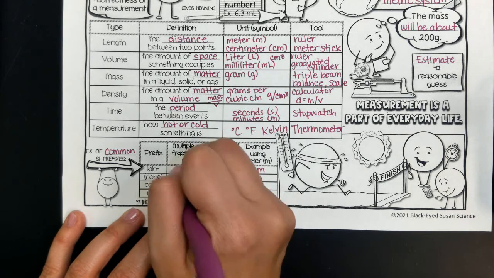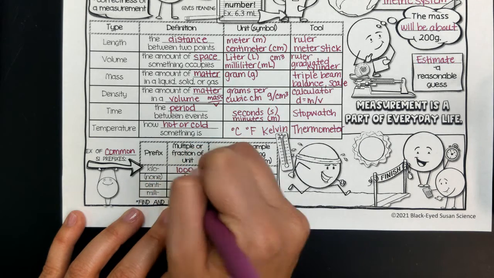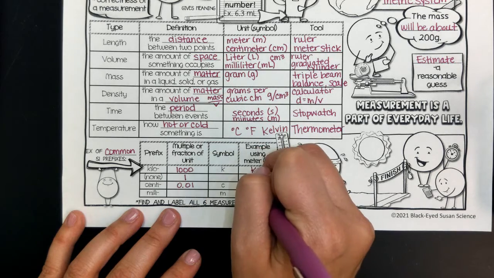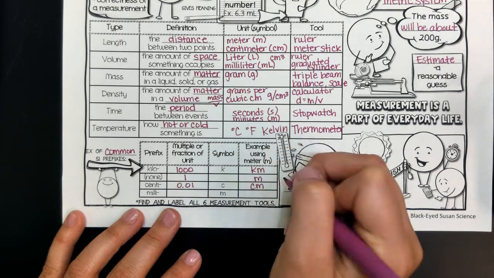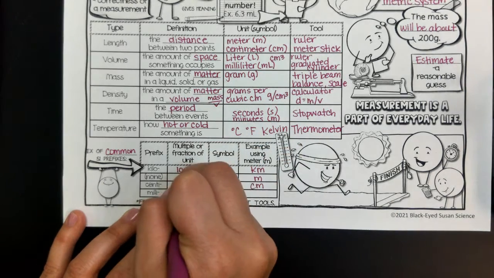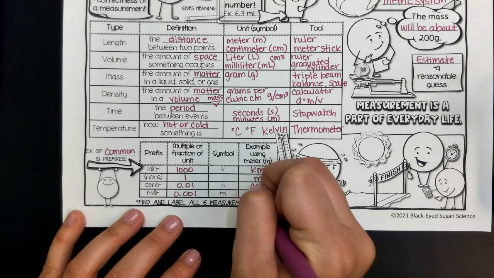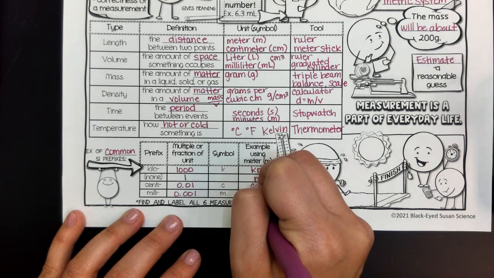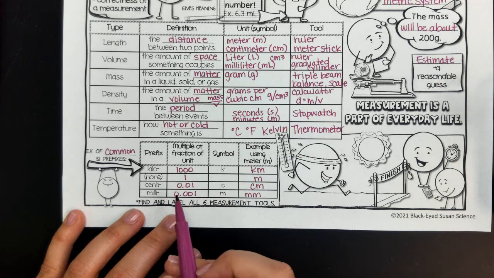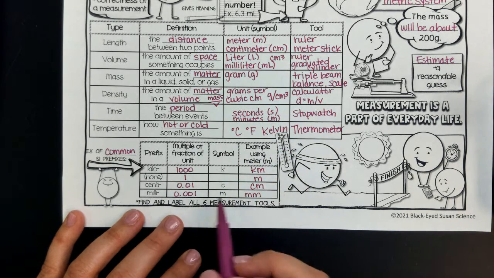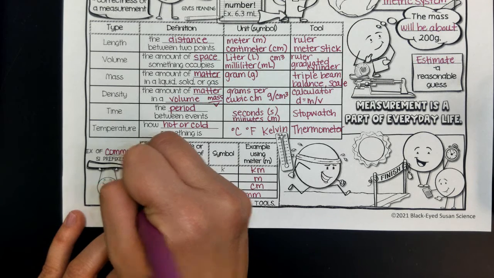And then centi, 0.1, and it would be centimeter. Remember, a prefix is at the beginning. So this is just kind of showing you the prefixes for some of the measurement units that you're going to see. So you're really going to be using centimeter. So that's really the one you want to focus on, okay?